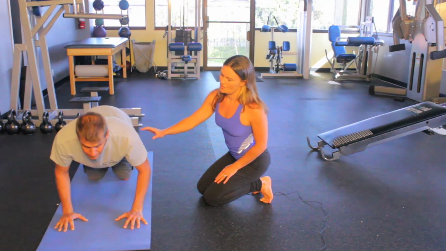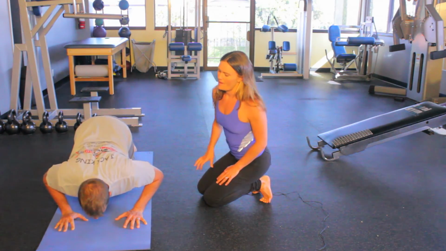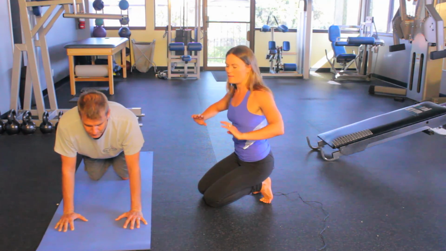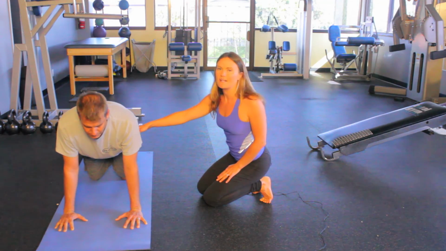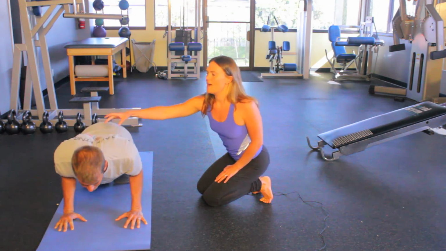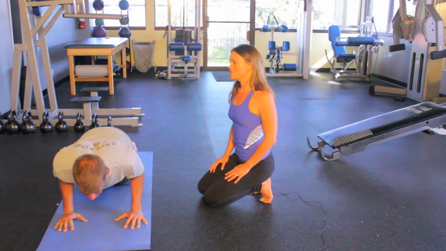So go ahead, start to lower down. The elbows are jutting out, the shoulders are jutting out. Come on back up. And did you notice that he's using more of his pec muscles? We want to keep the elbows pulled back towards the rib cage. He's lowering down. Look at him using these shoulder blades. That's what we want. Go ahead and press straight back up.